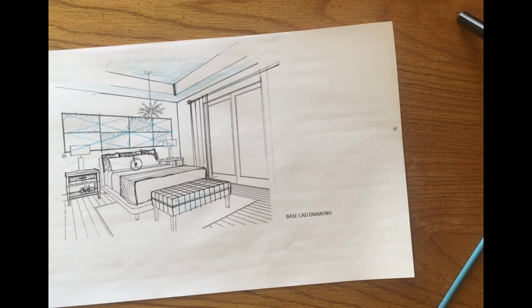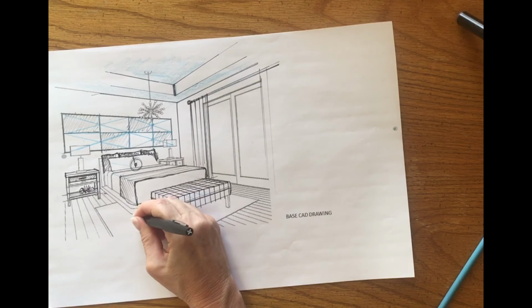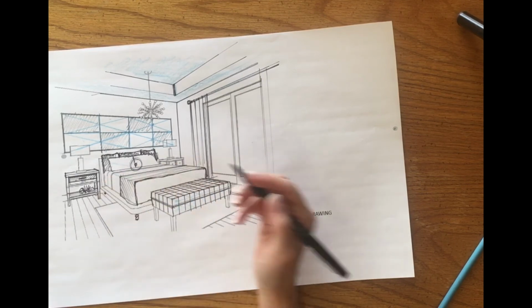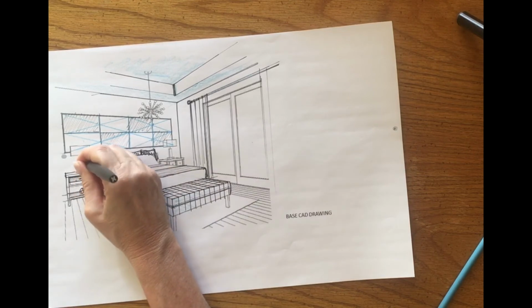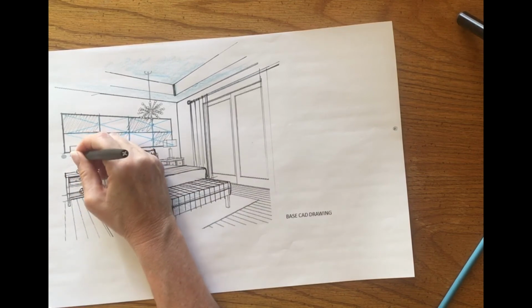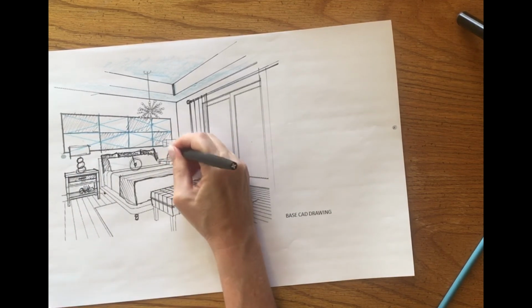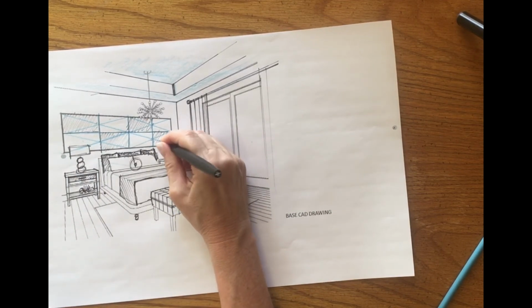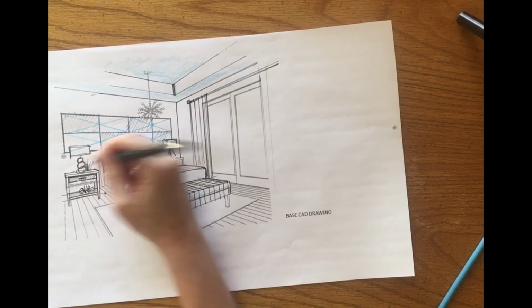So you're going to add some details. You might want to change the flooring. You might want to change the style of the bed or the foot of the bed. You might want to change the style of the lamp. Make it a tripod or make it a rounded shade. So that's up to you, details.